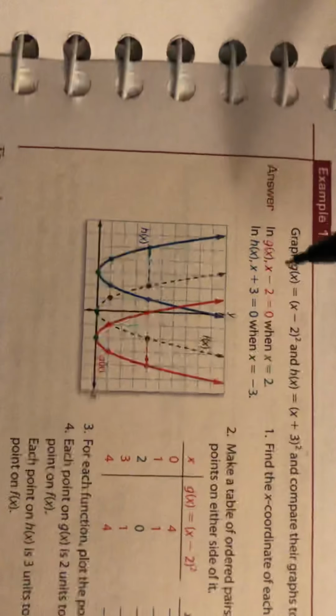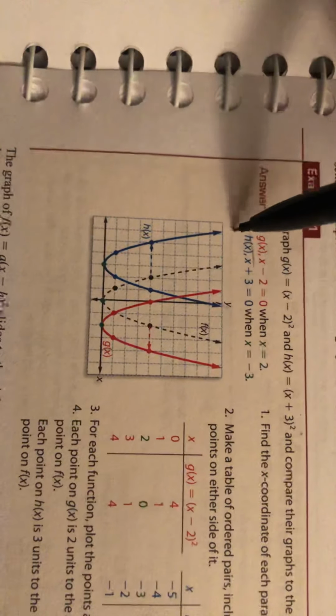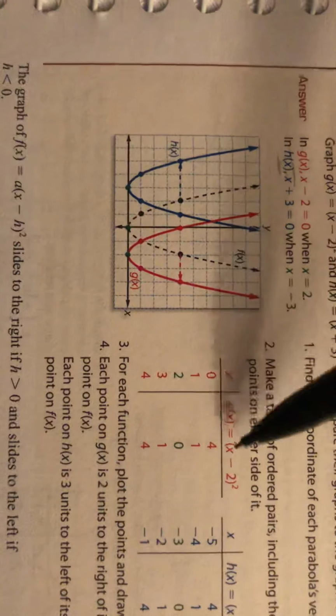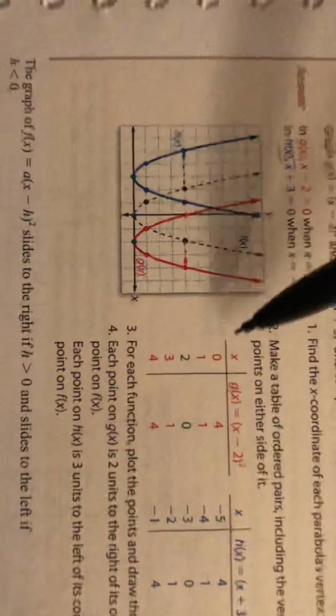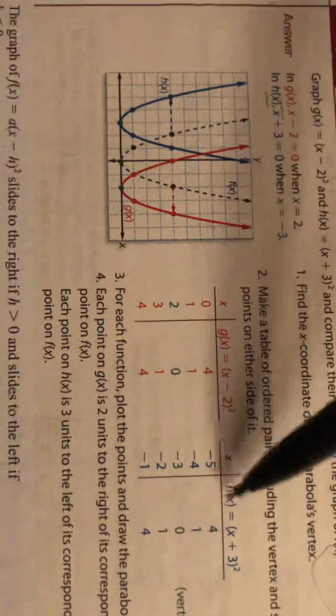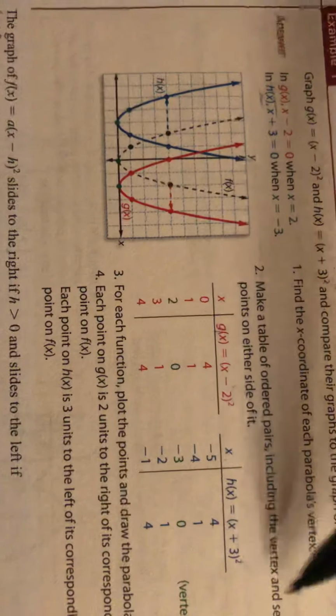So, again, let's take a look back at our references here. It says for us to compare their graphs. Well, first of all, we're going to be making two. You've got your g of x and your h of x. So if we were to put that on our t-table, which we can see has happened right here, g of x equals x minus 2 squared. That's our first t-table. And then we got h of x equals x plus 3 squared.